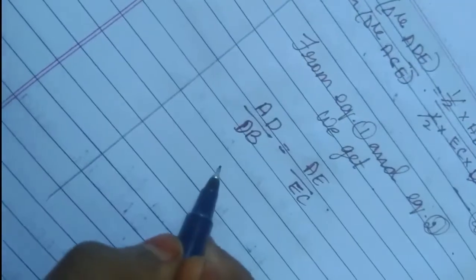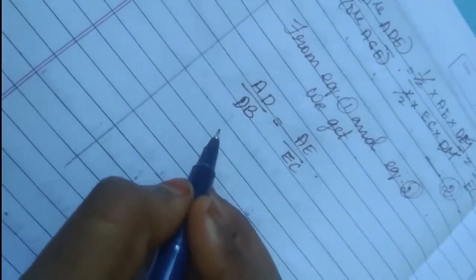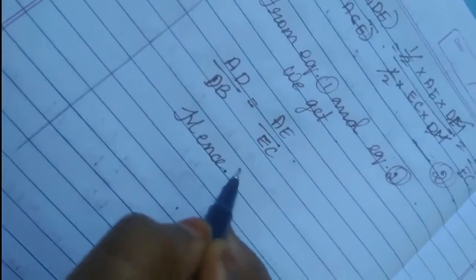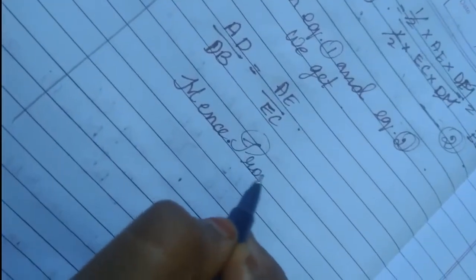That's it. See, AD divided by DB is equal to AE divided by EC. We got it. The last and very important thing what we have to write is hence proved. That's it. Very good.